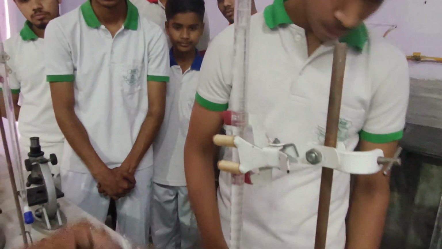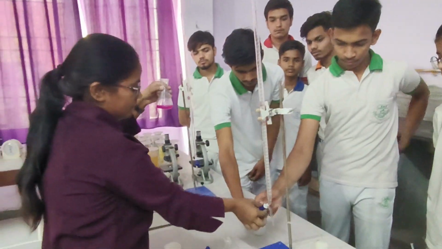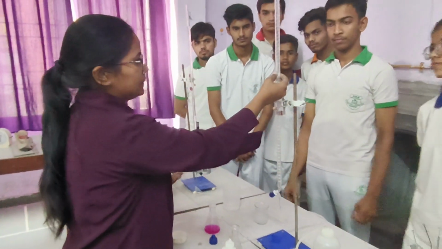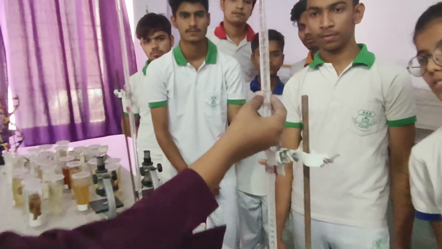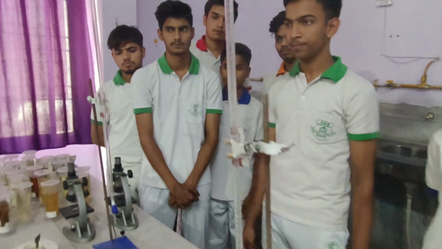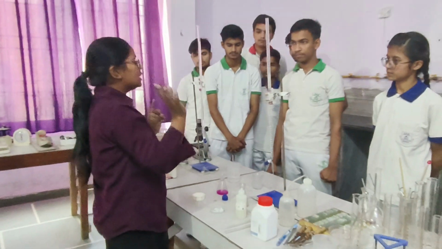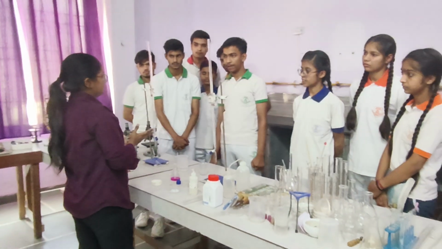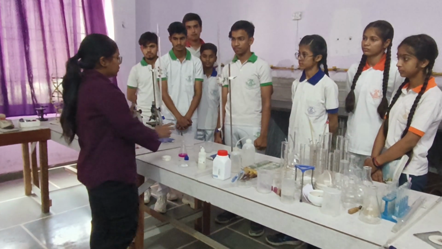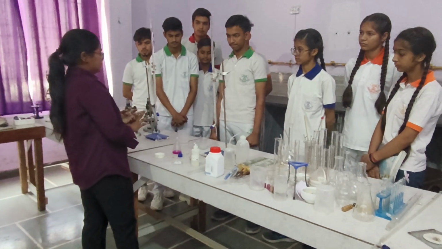So when the pink color appears, you have to note the final reading. Now what is the final reading? What is the final reading? 15. And what was the initial reading? So we have to subtract: final reading minus initial reading. What will be the value? We have to perform this same experiment 3 times to calculate the exact strength of NaOH against the oxalic acid. That's all.